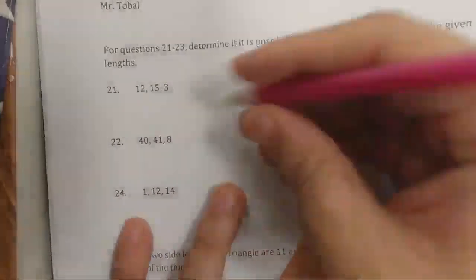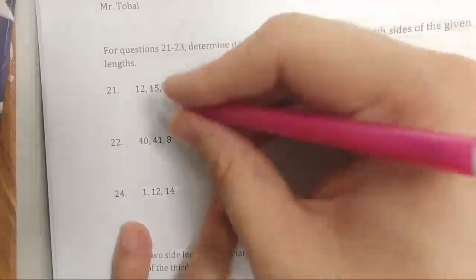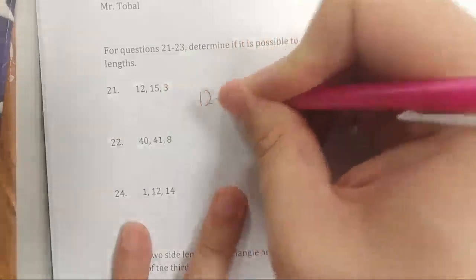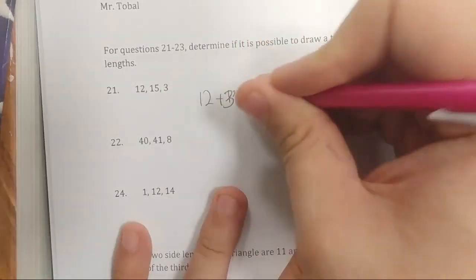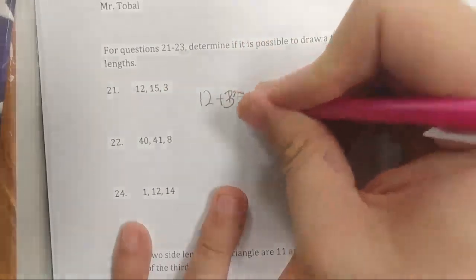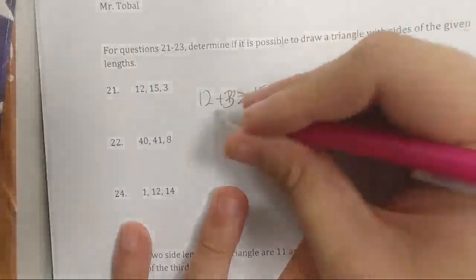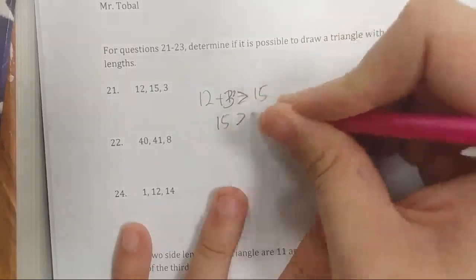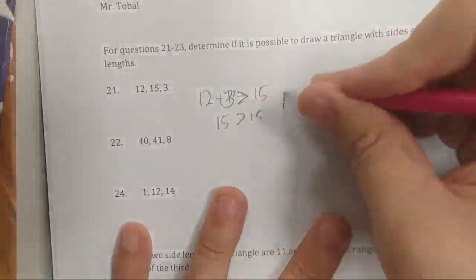So is it possible to draw a triangle? This is how you tell. You take your two smallest sides, 12 plus 3, and it has to be bigger than 15 in order to be possible. Here, 15 is equal to 15. Because they're exactly equal, that's a no.